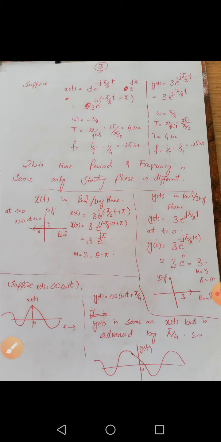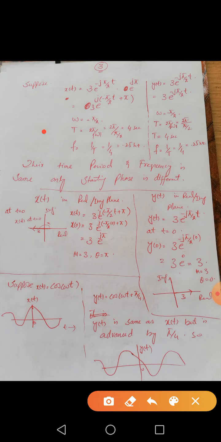Now to find the frequency of x of t, f is equal to 1 over T, and T we have found is 4, so 1 over 4 is equal to 0.25 hertz. And for y of t, f is equal to 1 over T. Here again the time period is 4, so the frequency will be 0.25 hertz. So we can conclude that their time period and frequency are the same, only the starting phase is different.